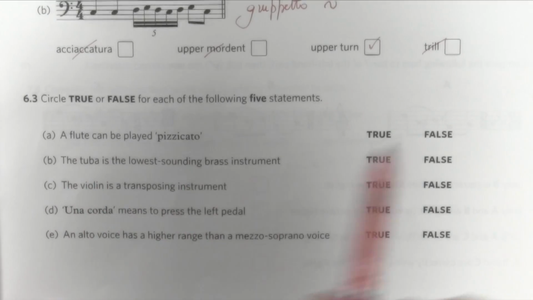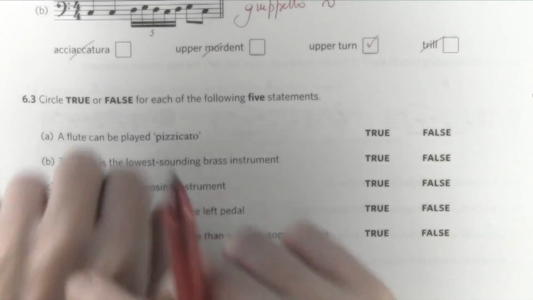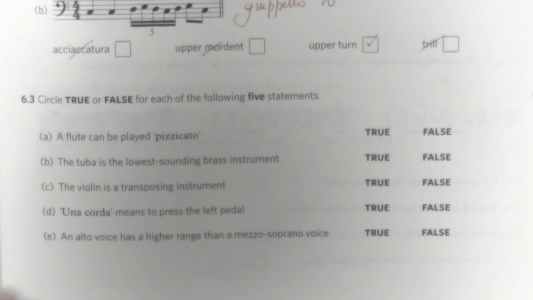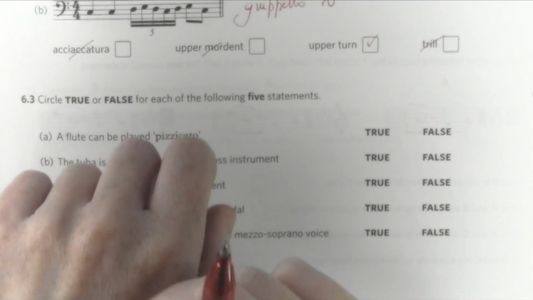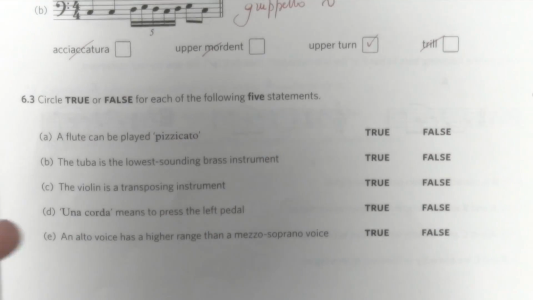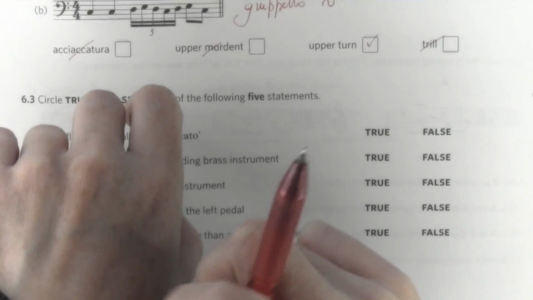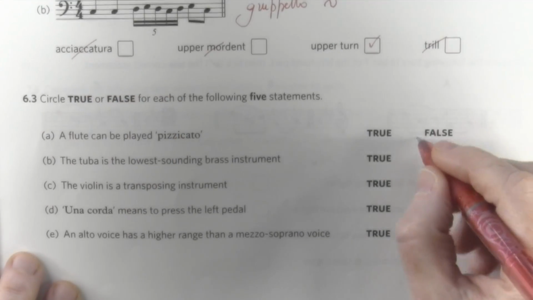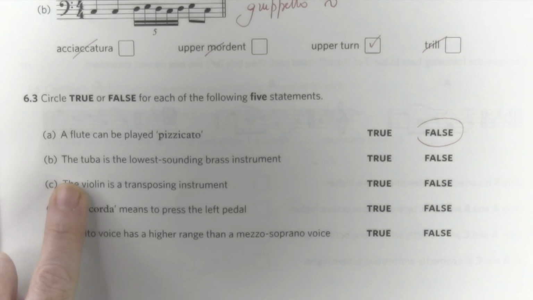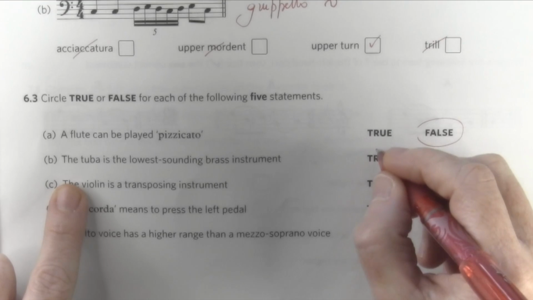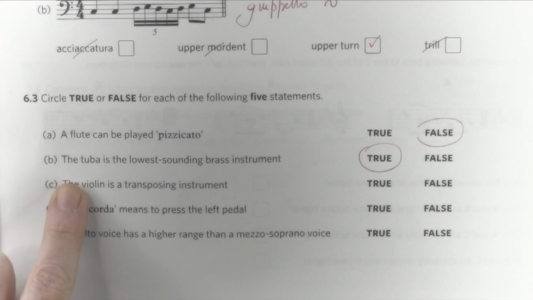A flute can be played pizzicato? Not at all. Pizzicato means this. So what do we pluck? Well, pluck. What do we pluck with the flute? Nothing. We pluck a string like that. Dun, dun, dun. False. A tuba is the lowest sounding brass instrument. Yes. Tuba in Italian is also called basso tuba, so it is basso, bass, the lowest.